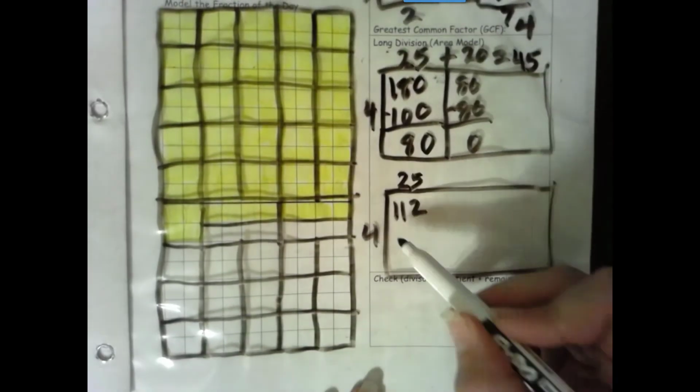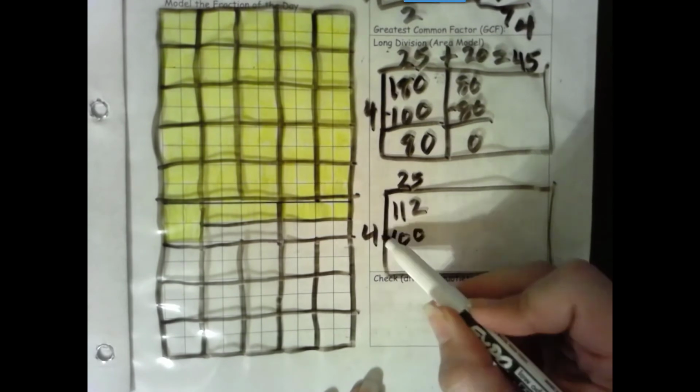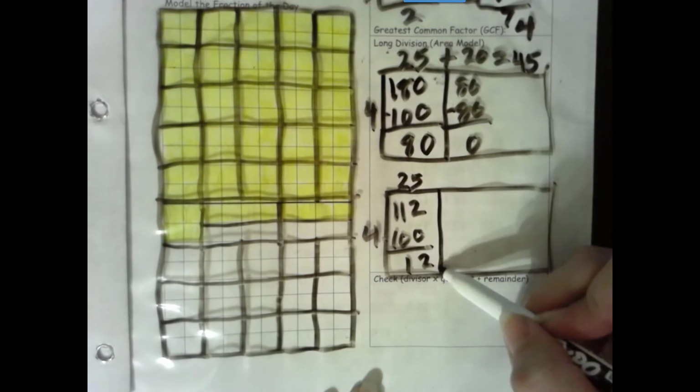4 quarters is 100 cents. More on top, no need to stop. Okay, and then 3 times 4 is 12. Numbers the same, 0 is the game. 25, 26, 27, 28. Now we need to check.